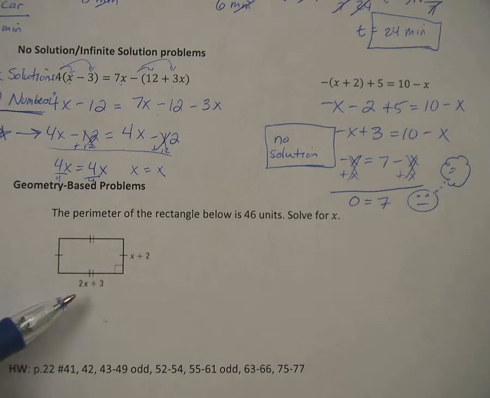It says the perimeter of the rectangle below is 46 units and solve for x. So here's what we've got to do. We've got to realize, how do you find the perimeter of any shape? Well, I just need to add up the sides, right?